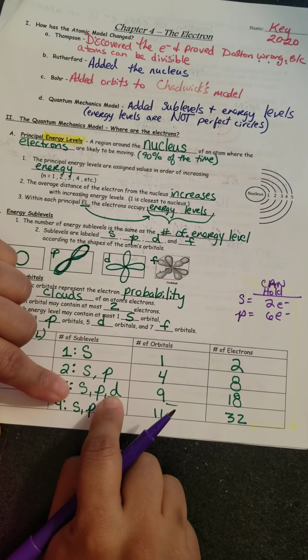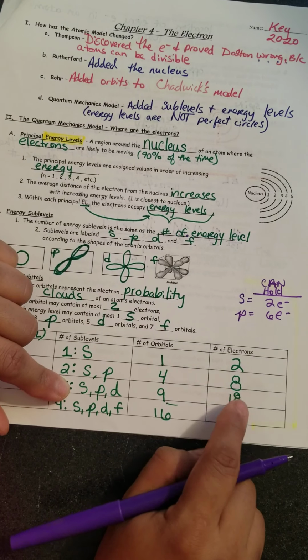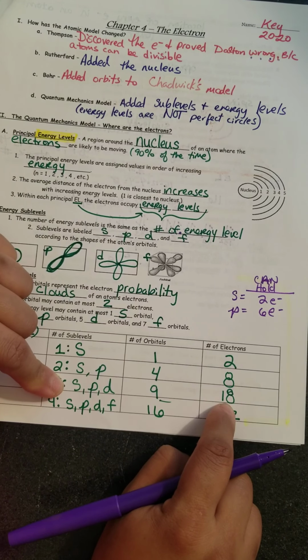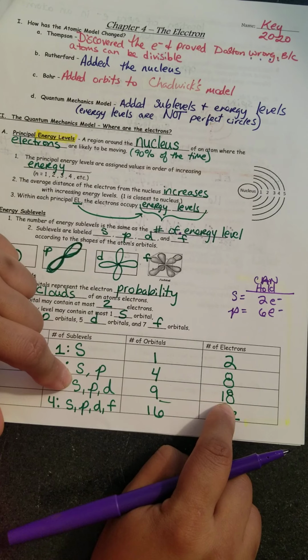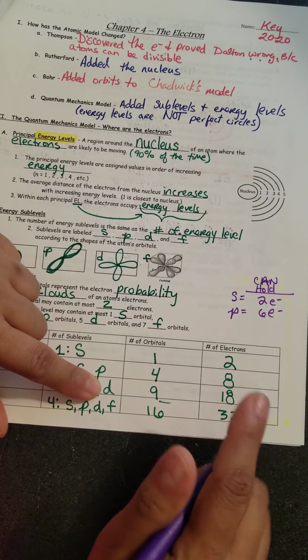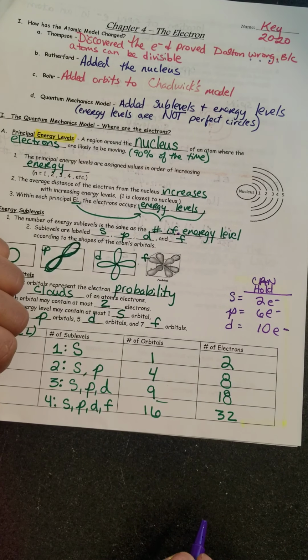Okay? Now, if this one has an S, a P, and a D, and there's 18, out of those 18, if 6 belong to the P and 2 belong to the S's, 6 plus 2 is 8. How many are left over for the D? 10 electrons. Does that make sense?